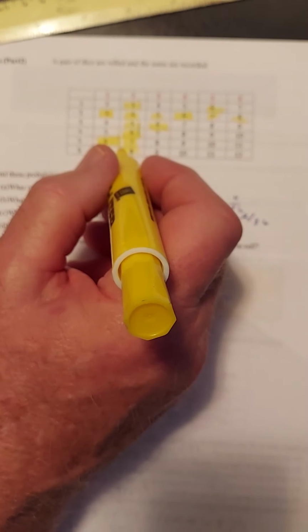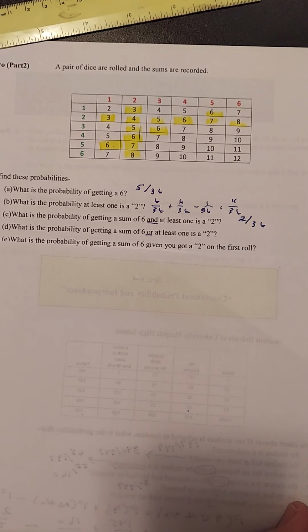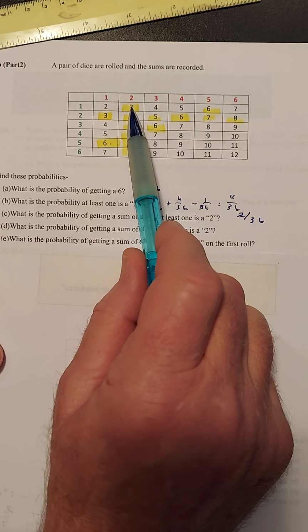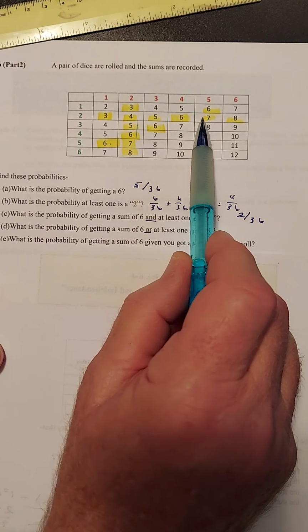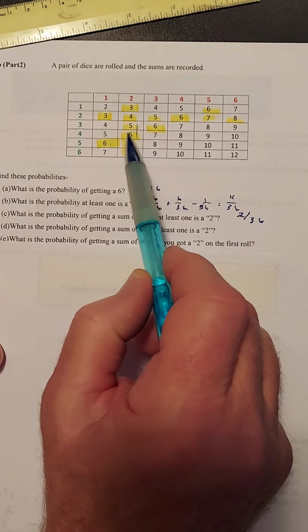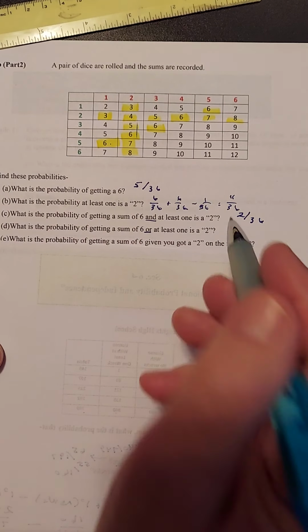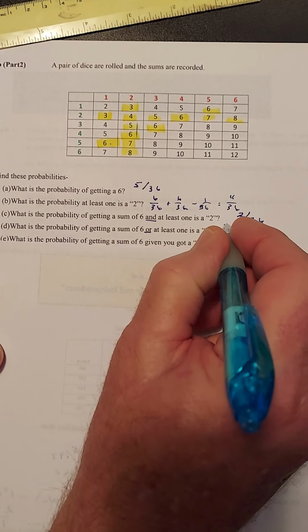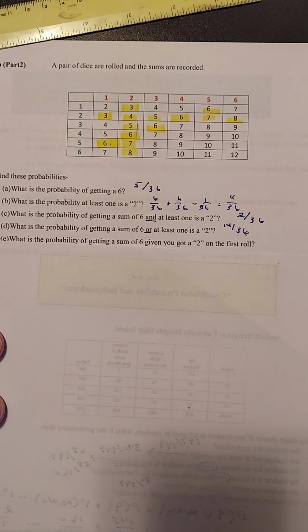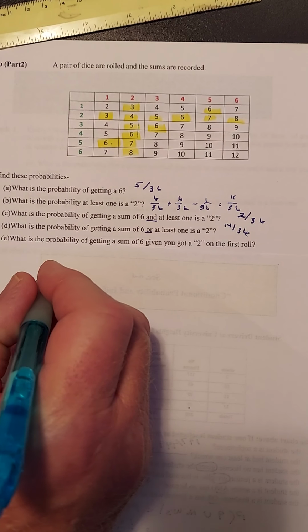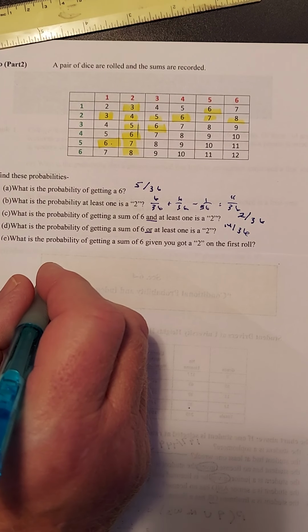So when you count all those up, just count the yellows. I got 1, 2, 3, 4, 5, 6, 7, 8, 9, 10, 11, 12, 13, 14. That's 14 out of 36. Now, I could also do this. Here's mathematically how you're supposed to do it.